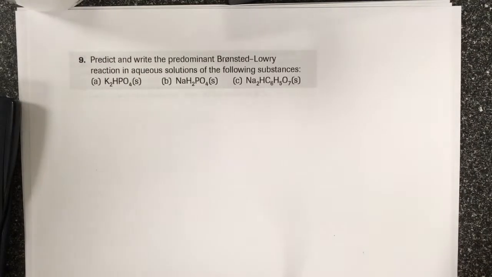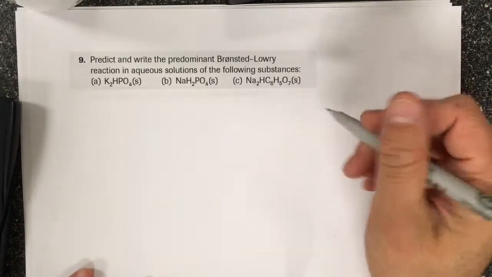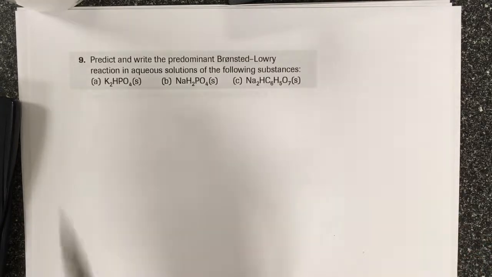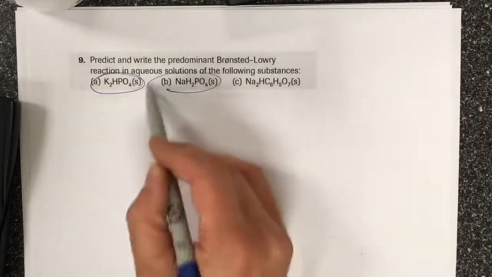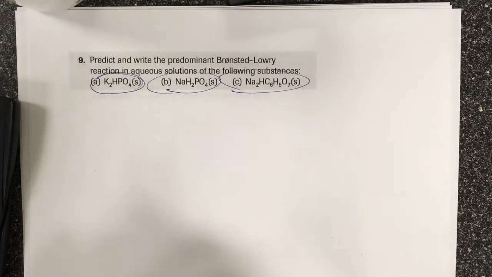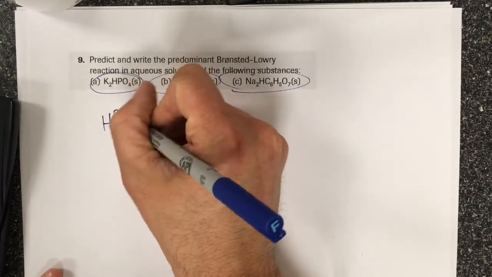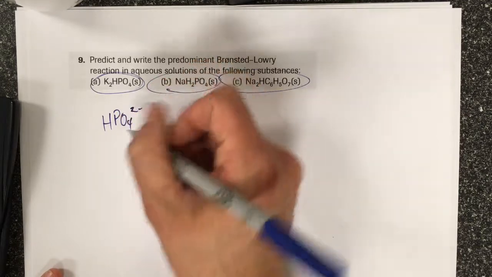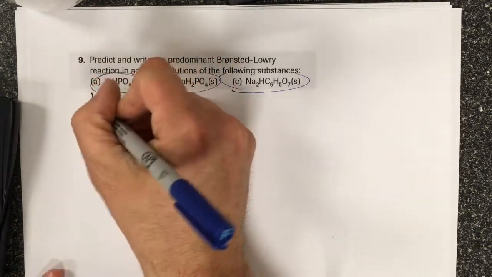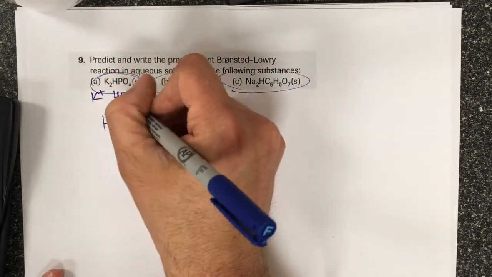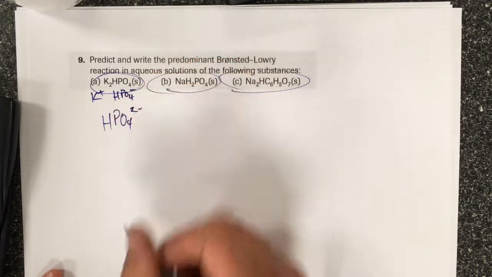In this question, we're trying to determine whether something is going to be acidic or basic if we put it into water. So if I put any of these three chemicals into water, if I have potassium hydrogen phosphate, this is going to break into potassium ions and hydrogen phosphate ions.